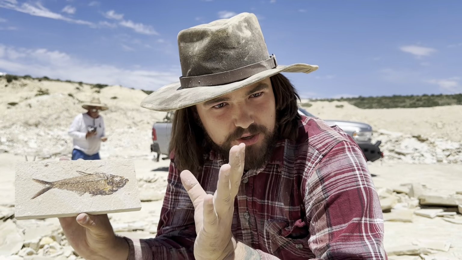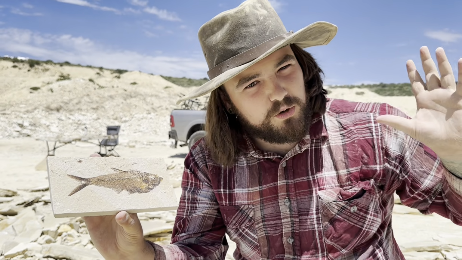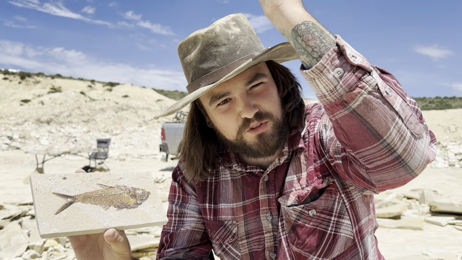So these guys were predators. They probably would have fed on smaller fish. What they would do is they would wait near the surface, and as smaller fish or maybe even insects, as they were flying or swimming below the surface, these guys would come up and whoosh, snatch it up just like that, whoop, whoop, swallow it down whole.